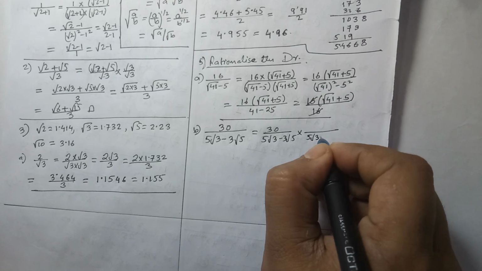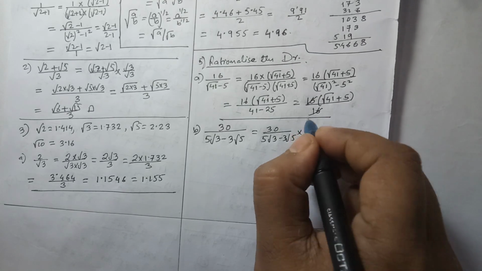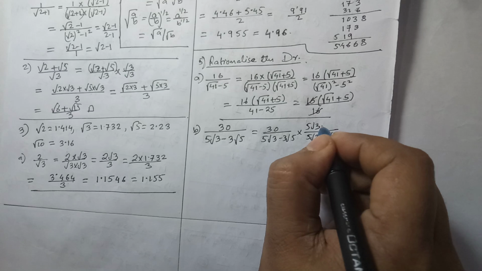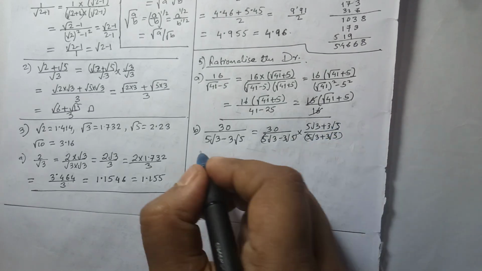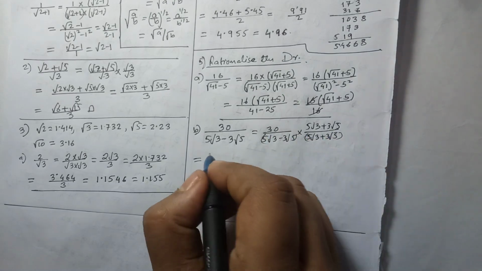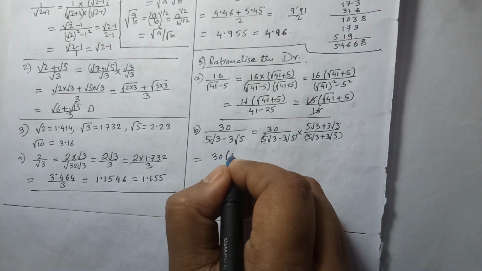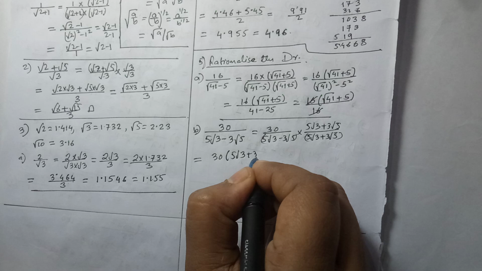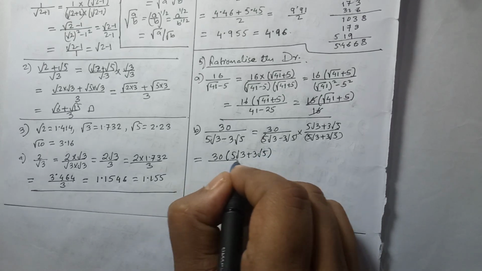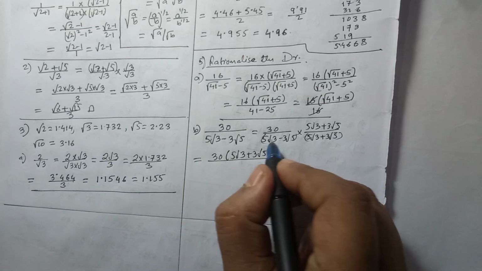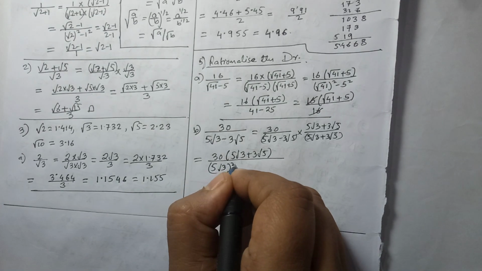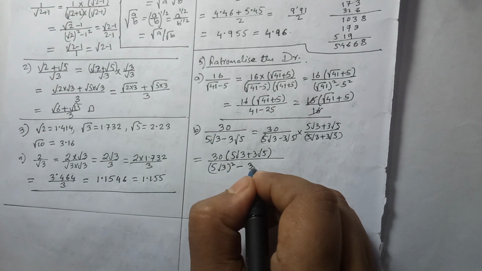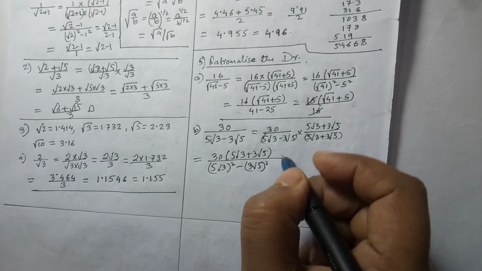So you will multiply with the plus sign, and this is 5 root 3 plus 3 root 5, isn't it? So 30 into 5 root 3 plus 3 root 5, whole divide by 5 root 3 whole square minus 3 root 5 whole square.